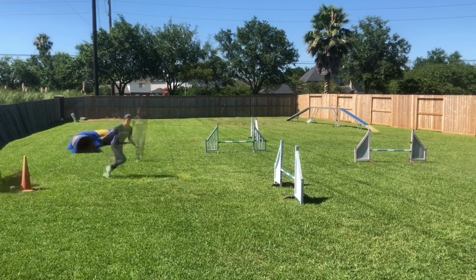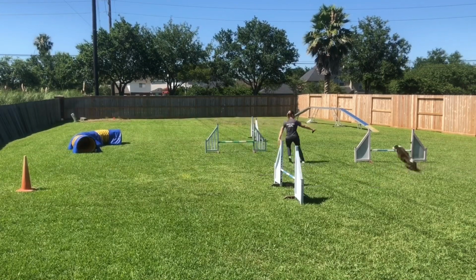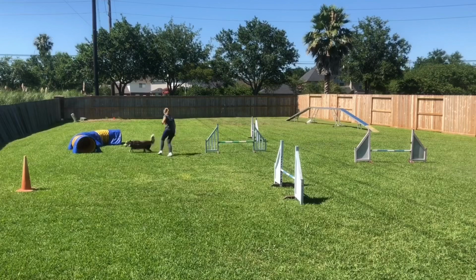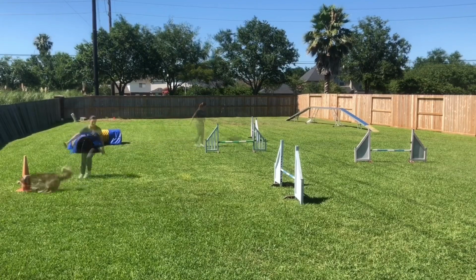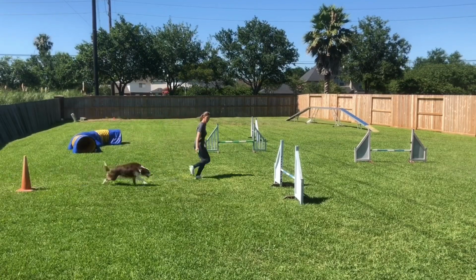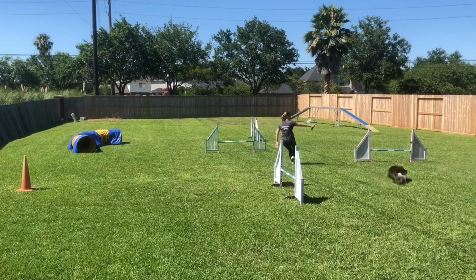So that was just another option for that 7th exercise. And then here we're going to go to the near tunnel entrance, so it becomes threadle tunnel. It becomes threadle jump, threadle tunnel. So here, over here, tunnel.